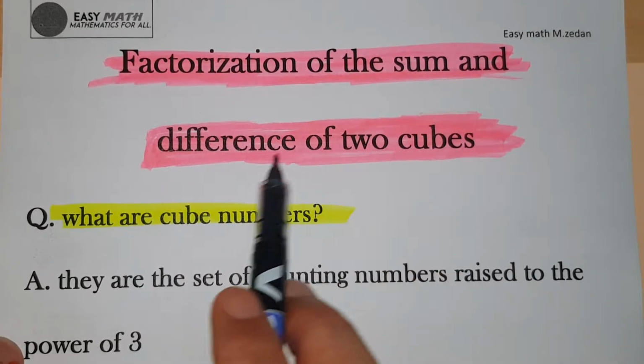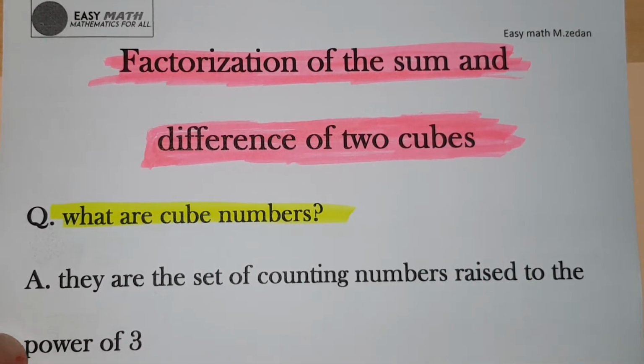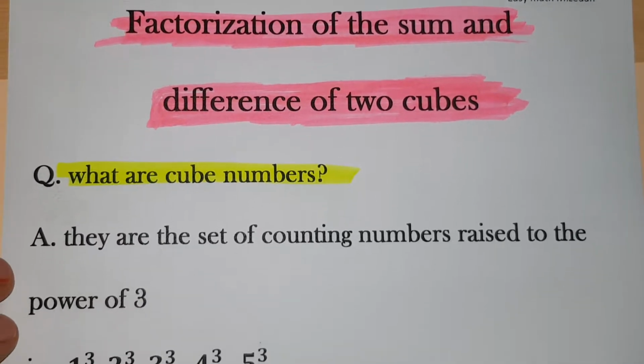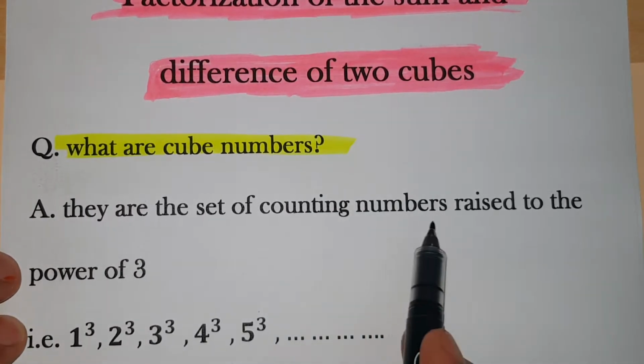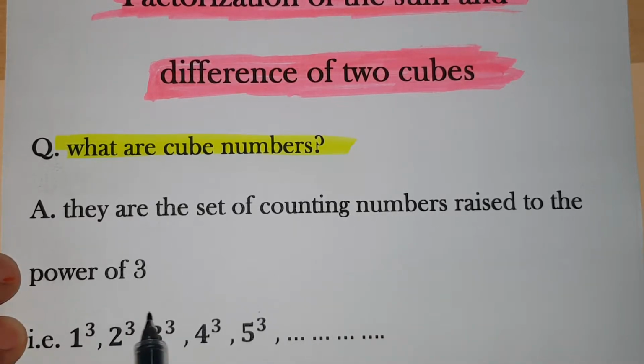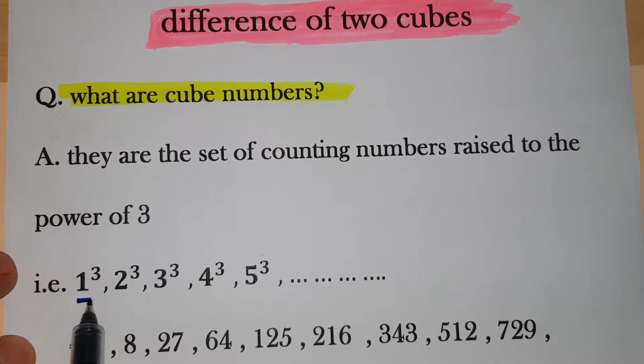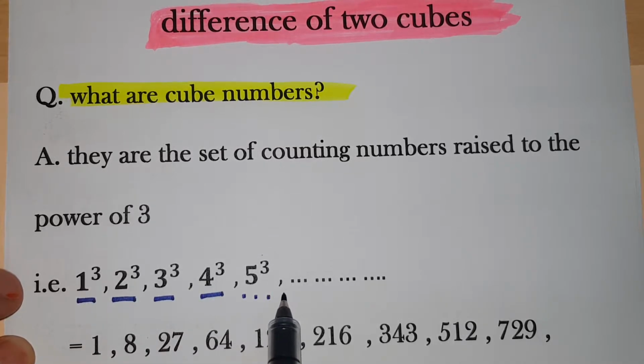Factorization of the sum and difference of two cubes. What are cube numbers? They are the set of counting numbers raised to the power of 3. In other words, 1 cubed, 2 cubed, 3 cubed, 4 cubed, and so on.